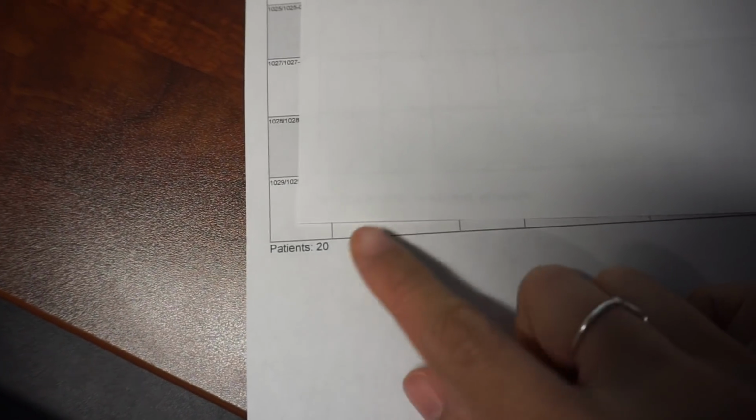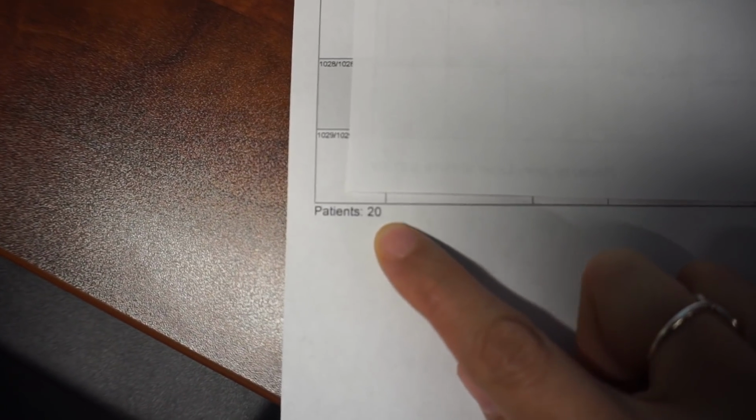Library to myself. It's Sunday. I'm working by myself on an inpatient service on a Sunday. So it's 6 o'clock in the morning. So yeah, let's do this. Just printed out my patient list and I have 20 patients. WTF, dude. Ugh.